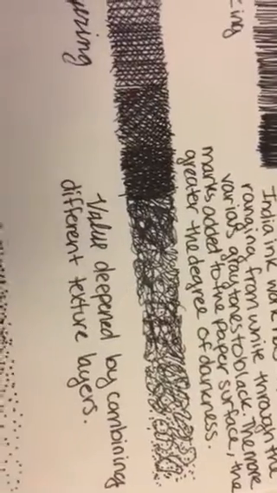And then value deepened by layering of pen strokes is here. As you could see, the hatching and then cross hatching is added into that to show the value of those different things. And then over here, we have the value depending on combining different texture layers. We have the squiggly lines and the stippling shown as well.